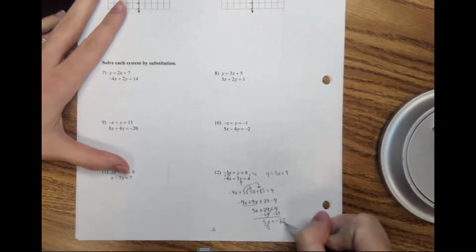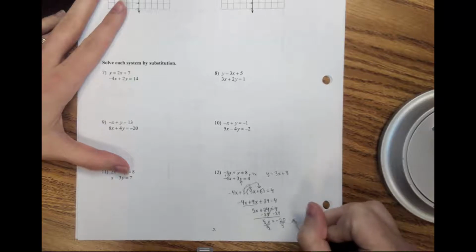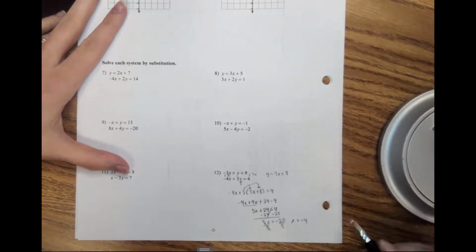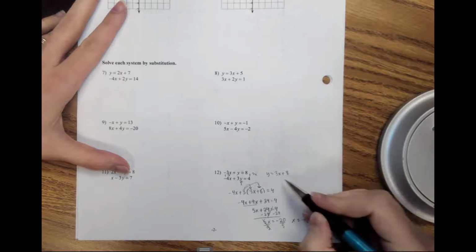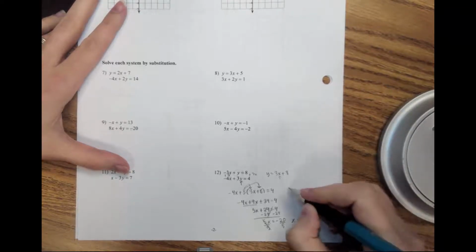And divide both sides by 5. I get x equals negative 4. That's half of my answer. I need to go back and plug that in and find y.